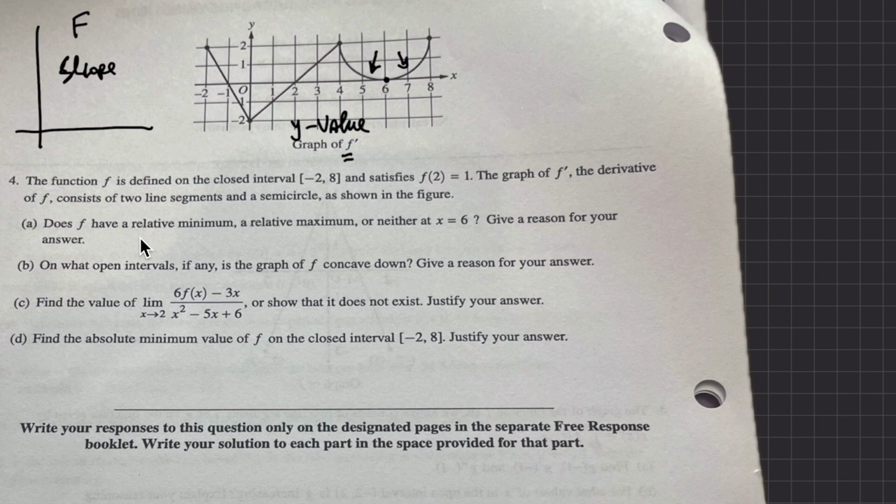That means the slope on f is 0. To the left of x equals 6, we see that the y value on f prime is positive. If you have a positive slope on f, that means the graph is increasing. Now let's look, let me rewrite this word slope.